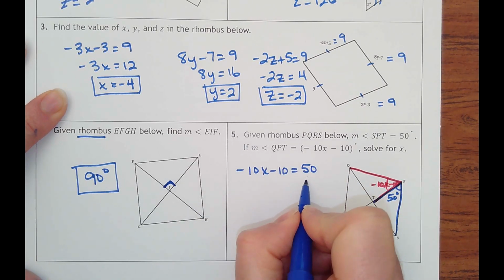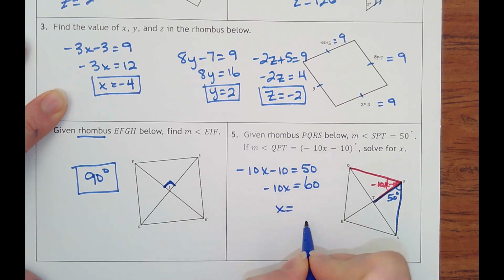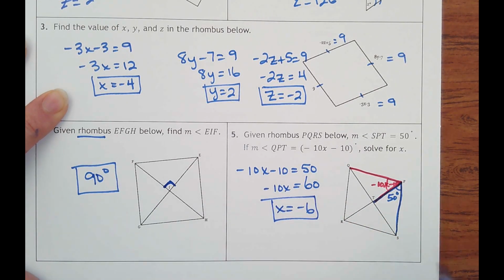Add 10 to 50, that would be 60. 60 divided by negative 10 would be negative 6. And that's it.